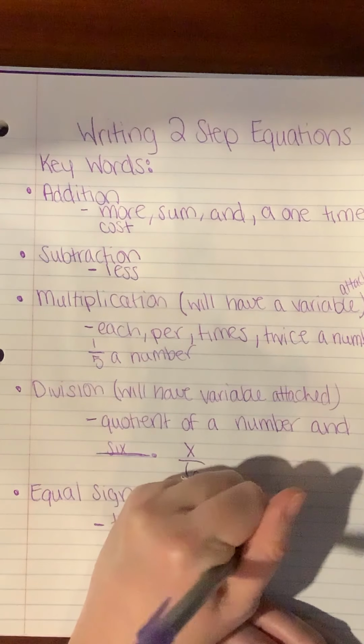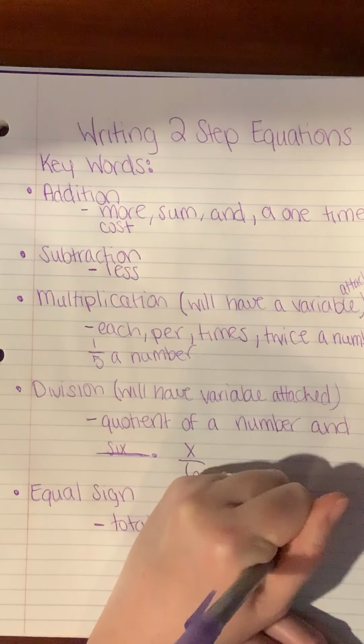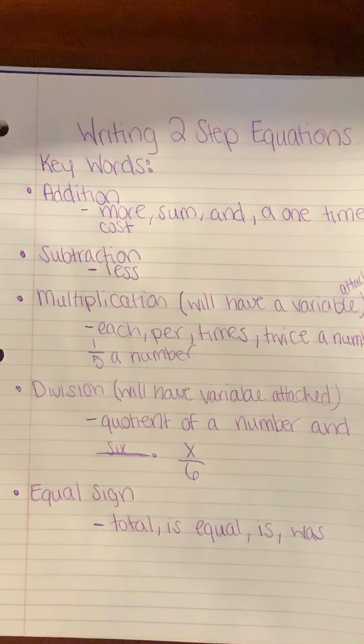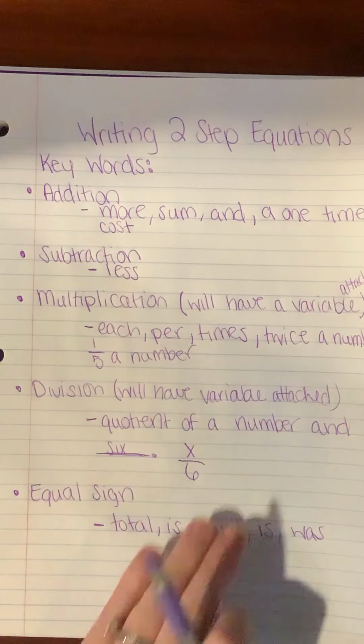You might also see is alone, or you might see was, because was is the past tense of is. All right, once you have that written down, let's look at some examples of word problems you are going to encounter on this grid.